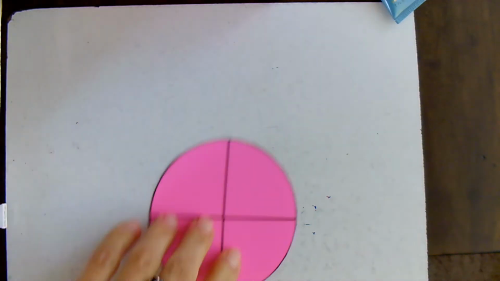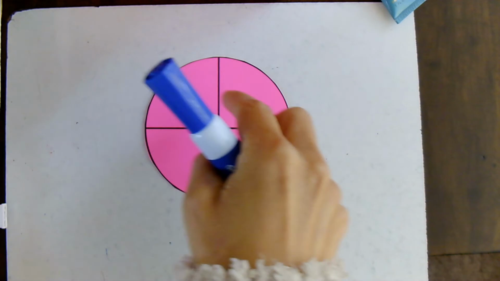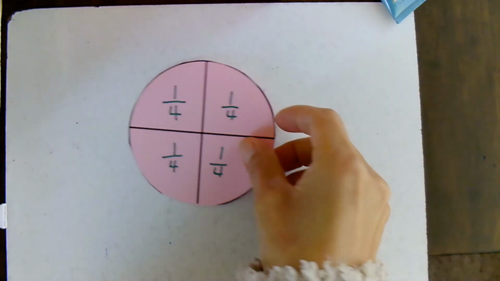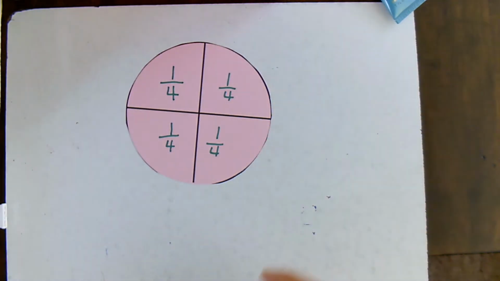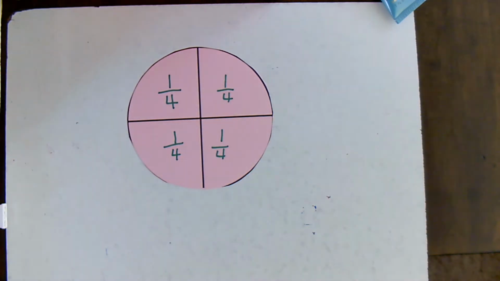Okay, so I'm going to put this fraction back up here. And if we look at it, this fraction has 1, 2, 3, 4 pieces, okay? And so I would say the unit fraction for this is 1/4, right? Because each piece is 1/4. This is 1/4, this is 1/4, 1/4, 1/4. All of those pieces together make up the whole thing, okay?